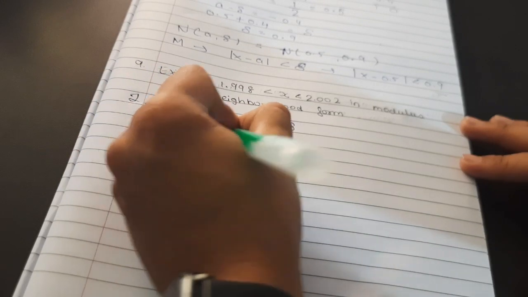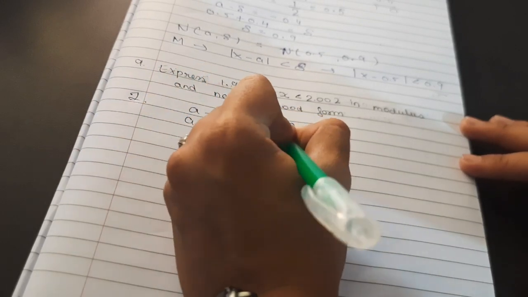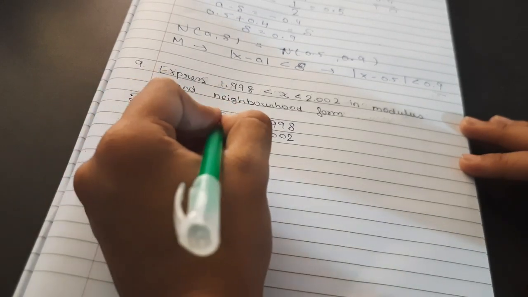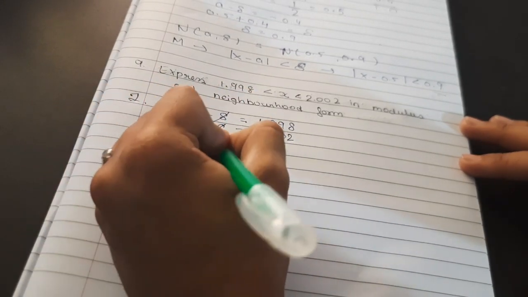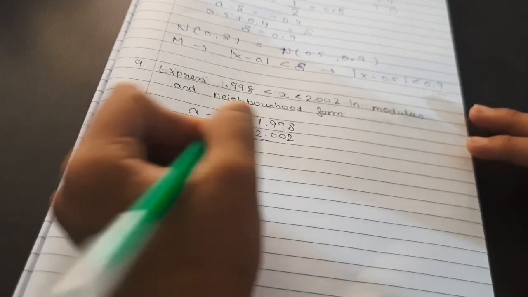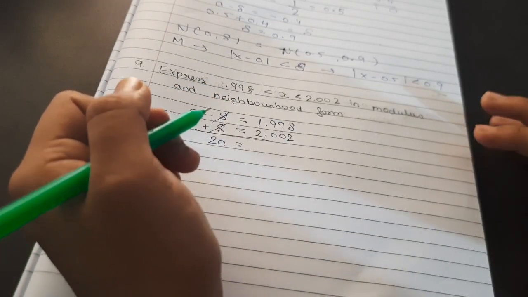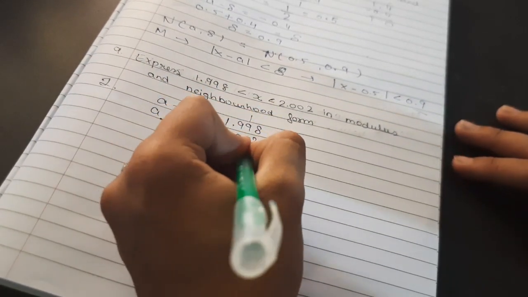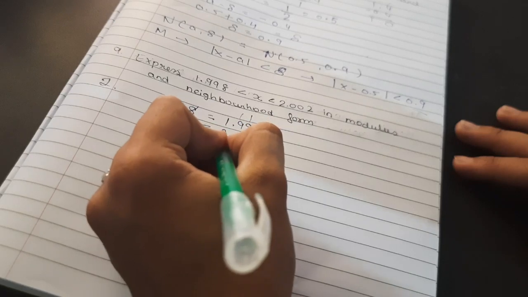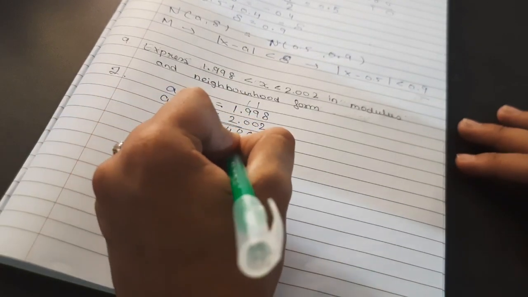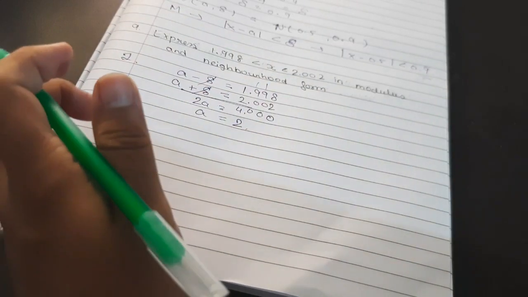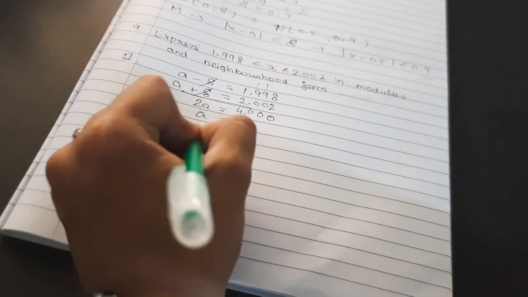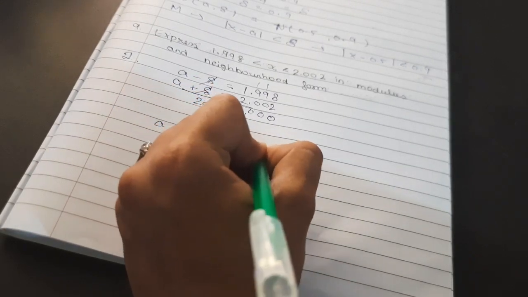a plus delta is equal to 2.002, right? So minus delta plus delta would cancel. 2a is equal to 4. So a would be equal to 2. If I got the value of a, can I get my value of delta? Yes. So a minus delta is equal to 1.998.